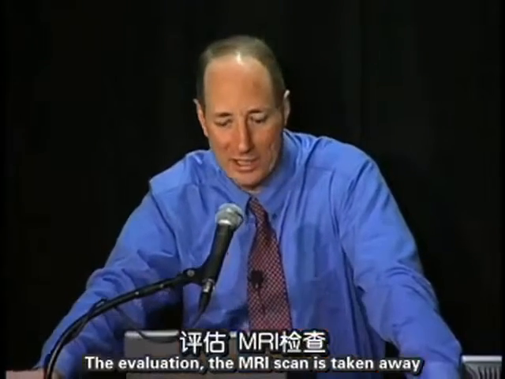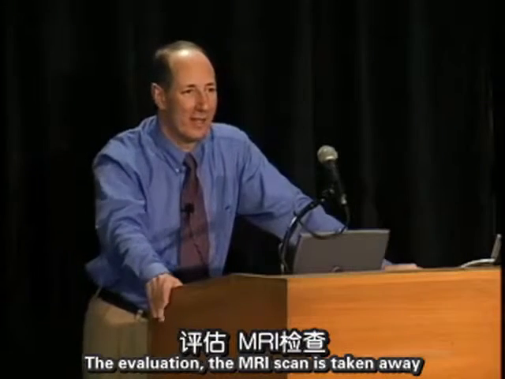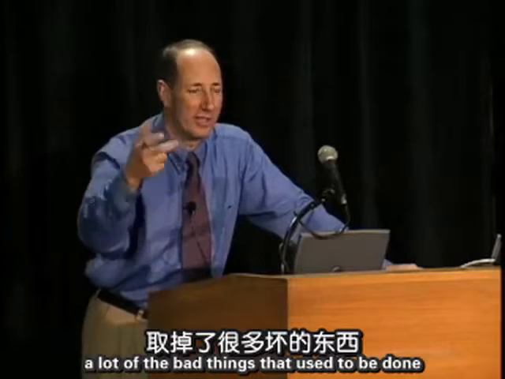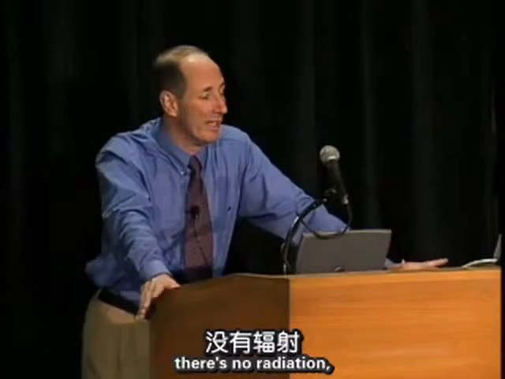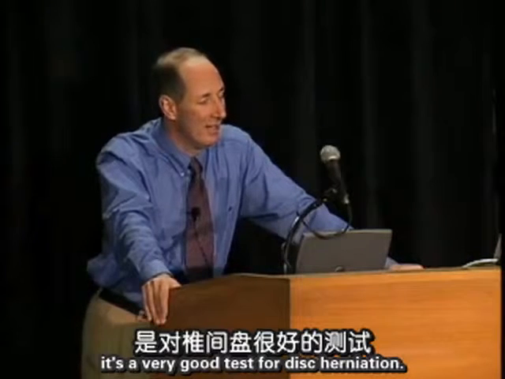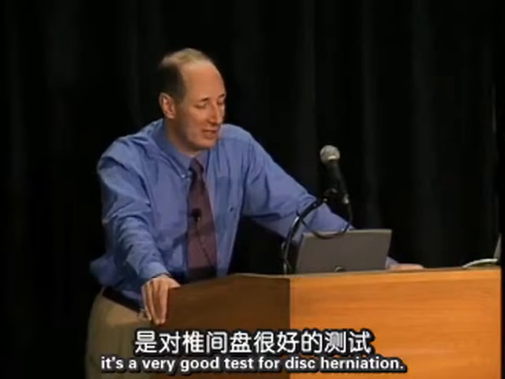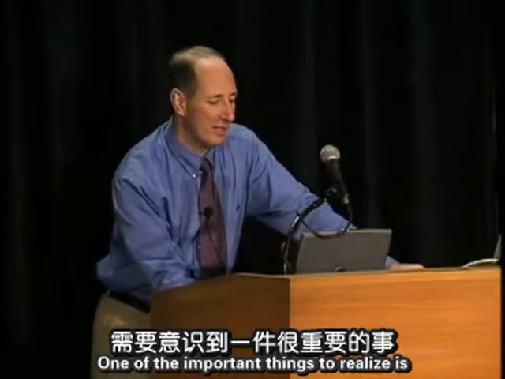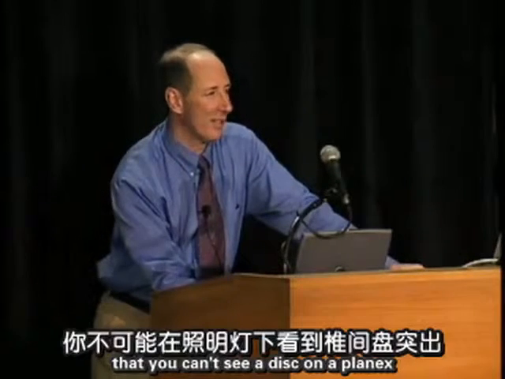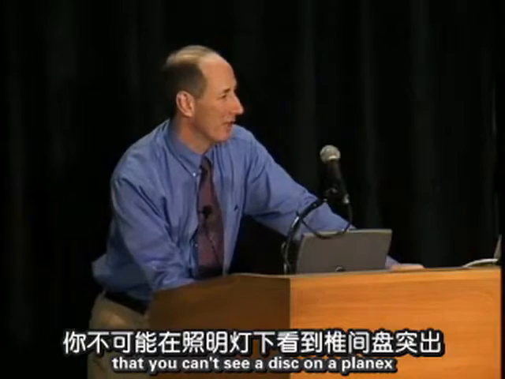The evaluation: the MRI scan has taken away a lot of the bad things that used to be done, where you had to give injections. There's no radiation. It's a very good test for disc herniations. One of the important things to realize is that you can't see a disc on a plain X-ray.